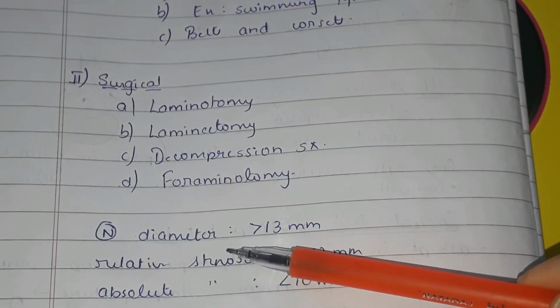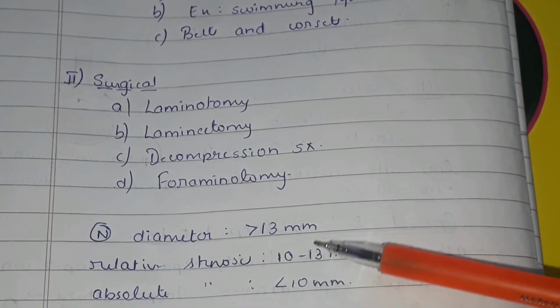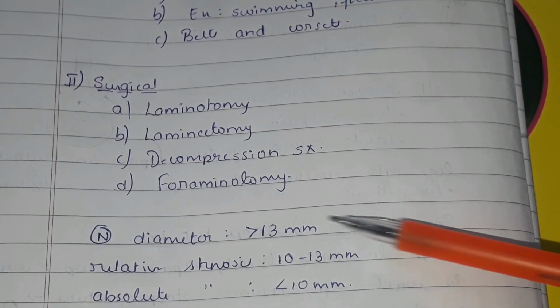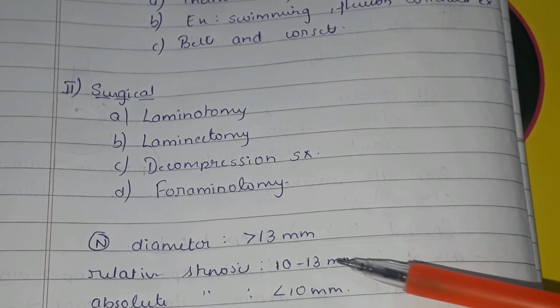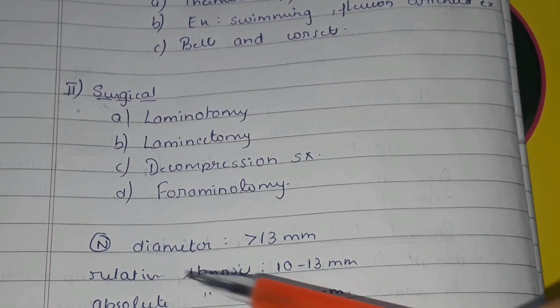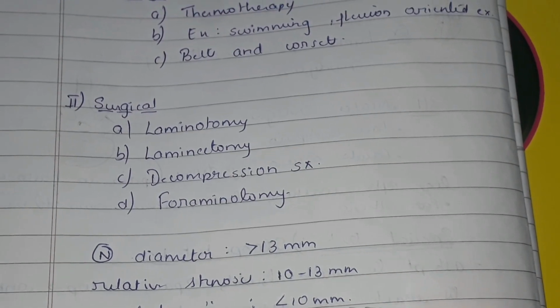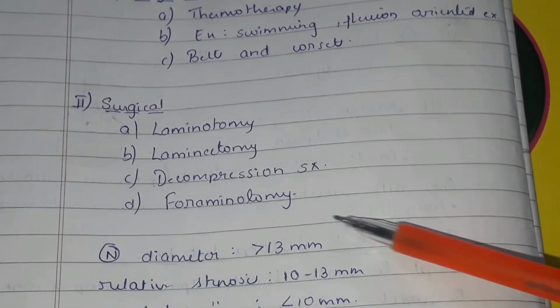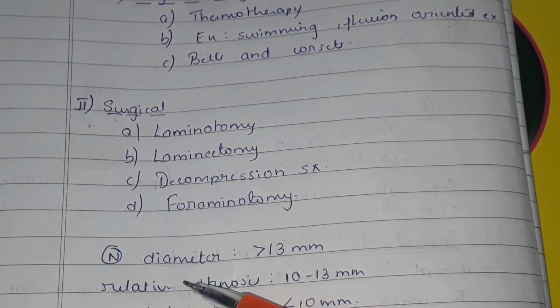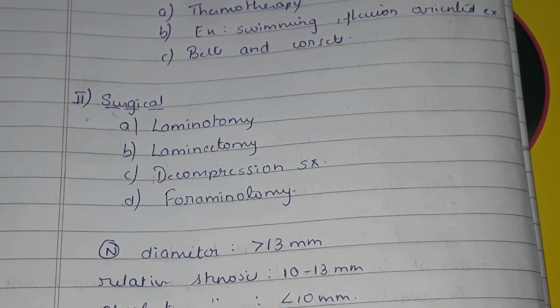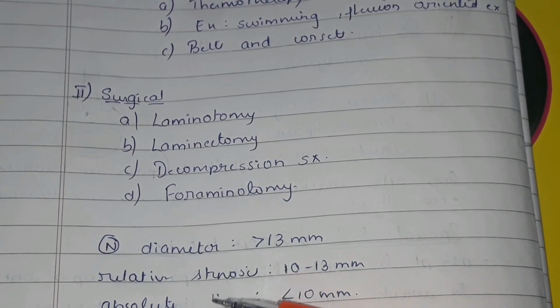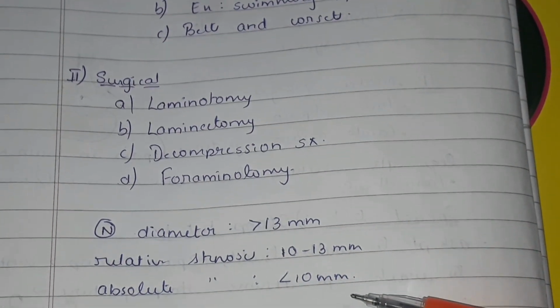Normally, the diameter is more than 13 millimeter. In relative stenosis, it is usually 10 to 13 millimeter, and in absolute stenosis, it is less than 10 millimeter. This is a point to remember: normally the diameter of the lumbar canal is more than 13 millimeter, and as the lumbar canal undergoes stenosis, the diameter keeps on decreasing.